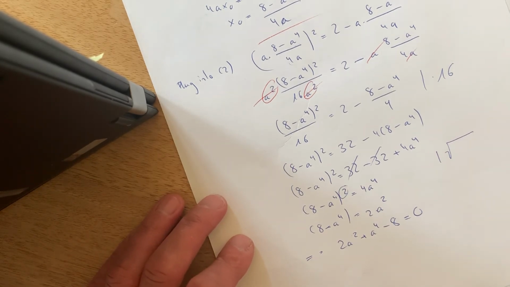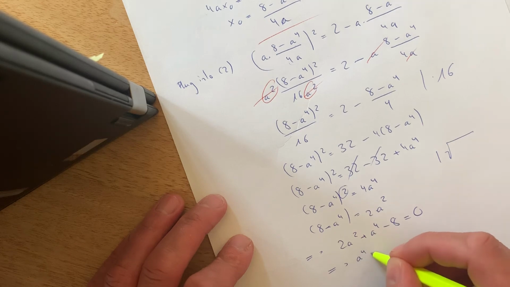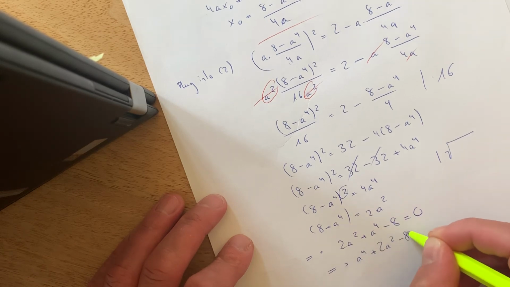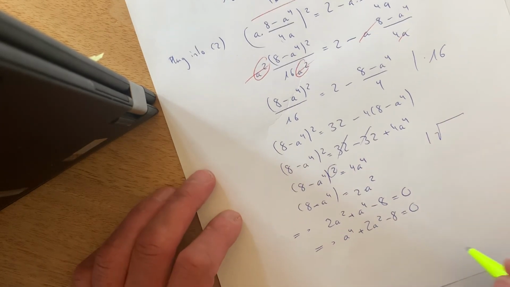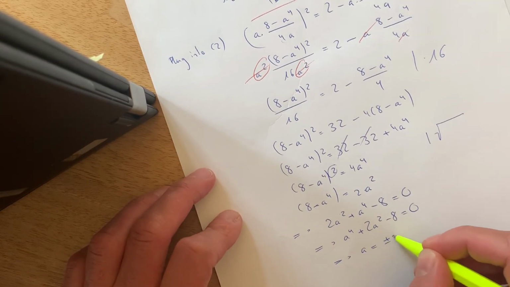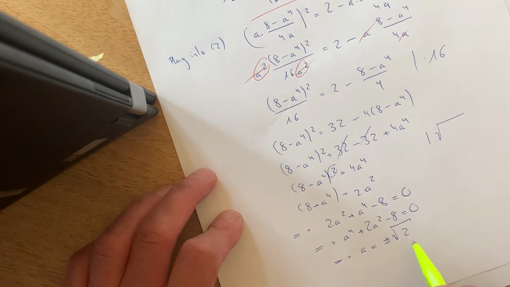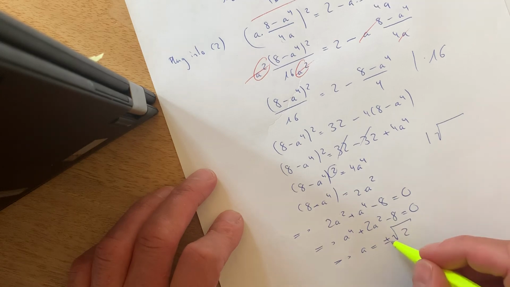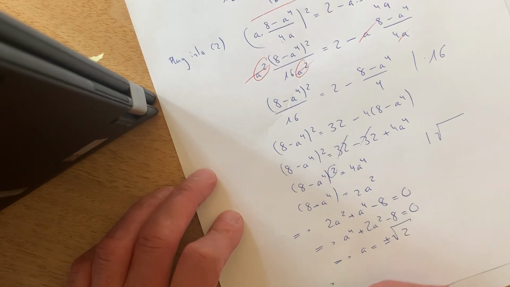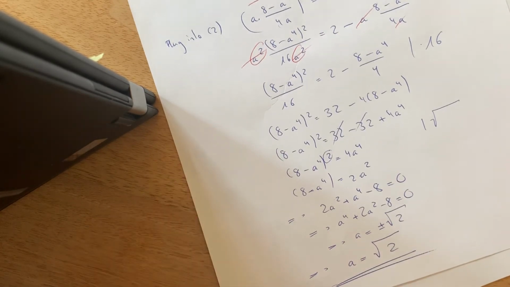I can take my calculator and solve for a here, and well, you need to write this, of course, in a first step like this. Okay, now you can take your calculator and solve for a, which leads to a equals plus minus square root of 2, and now since a is assumed to be positive from the very beginning, we can ignore the negative solution, leading to a equals square root of 2. And that's the whole exercise.